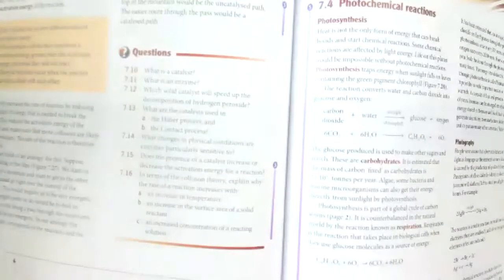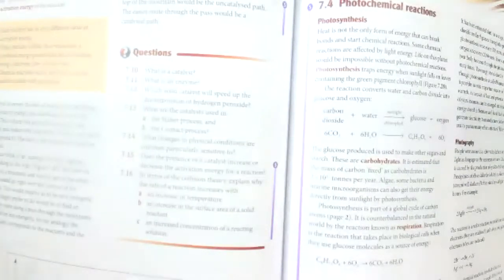Sarah? It decreases the activation energy, so it is easier for them to react, and they will need less energy. Yes. It's easier for the reactant molecules to react. Next question. In terms of the collision theory, explain why the rate of a reaction increases with an increase in temperature. So briefly, using the kinetic theory of matter, in 1 or 2 sentences, please tell me how.